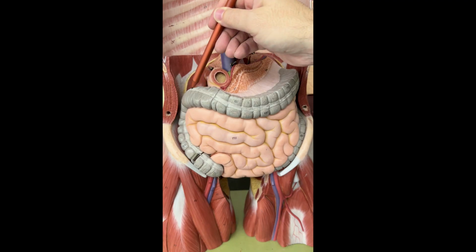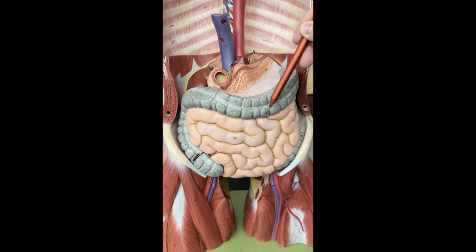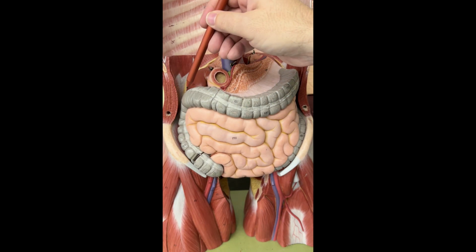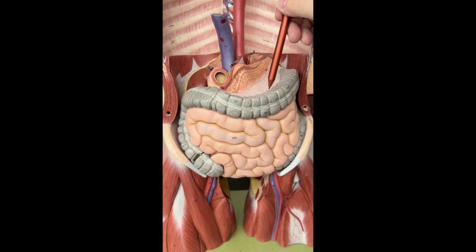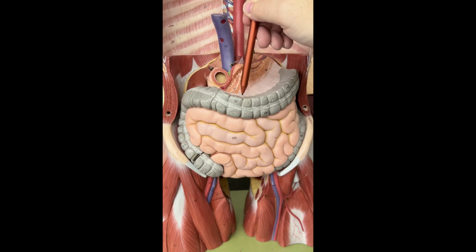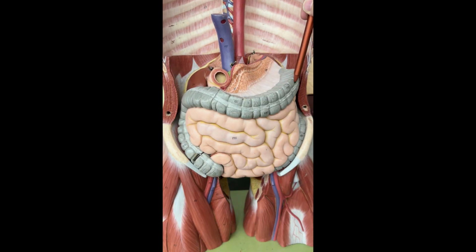These three bands of tissue are called the teniae coli, and because of their position and structure, they form pouches along the length of the large intestine called haustra, singular haustrum. So this is one haustrum, and then we have many haustra along the length. So these are the haustra of the large intestine.